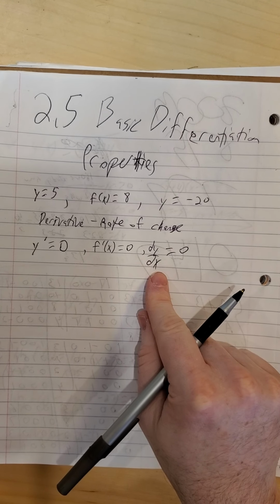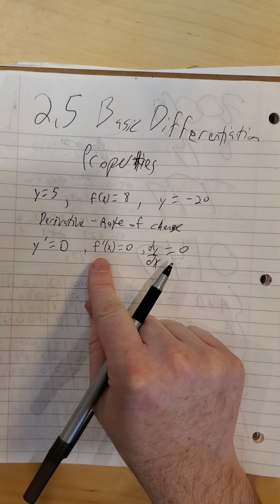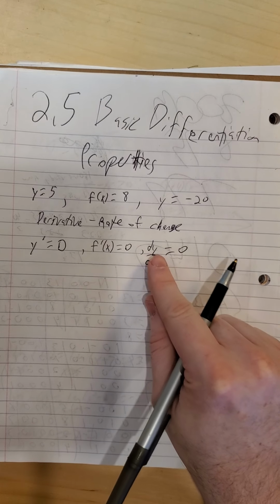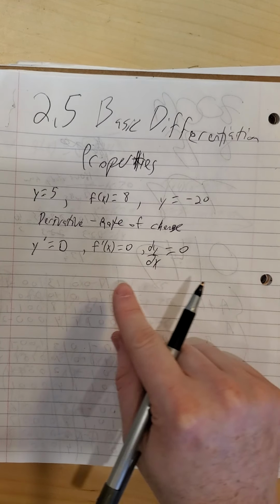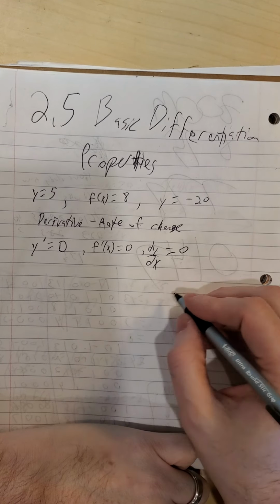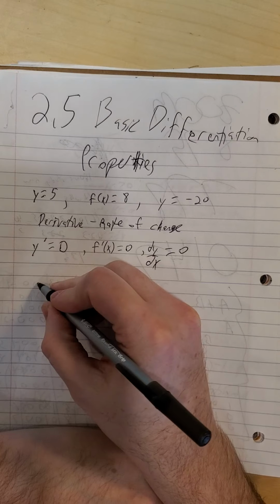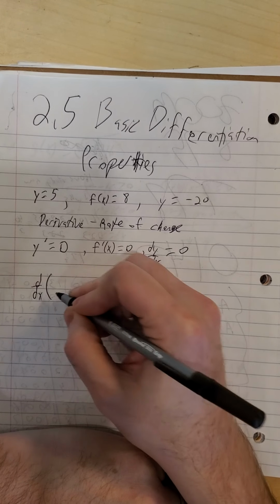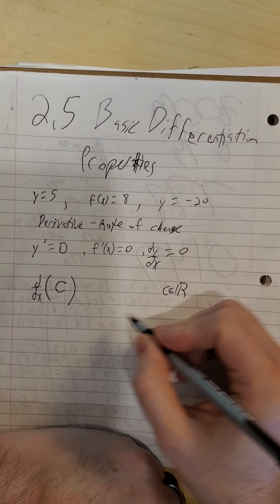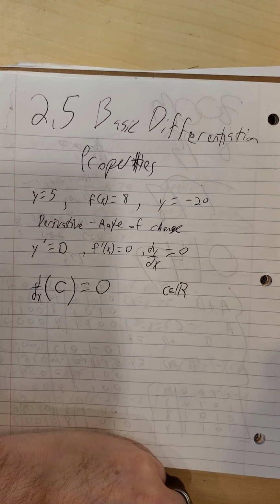These are a few common notations as well that we use for derivatives. Y prime, f prime of x, or dy over dx. They are all still talking about the derivative of y with respect to the variable x. And there's nothing special about the three constants that I picked. This is true in general, that if you want the derivative with respect to x of a constant c, so c here is just some real number, you will always have a result of 0. Derivative of a constant is always 0.